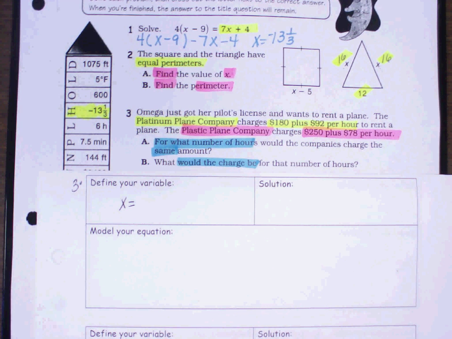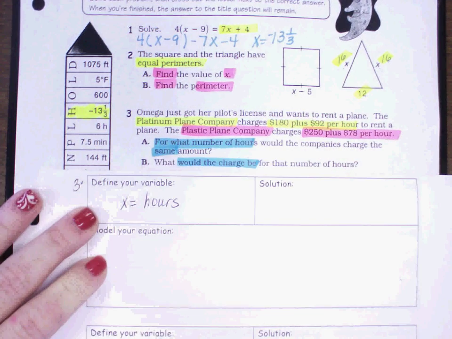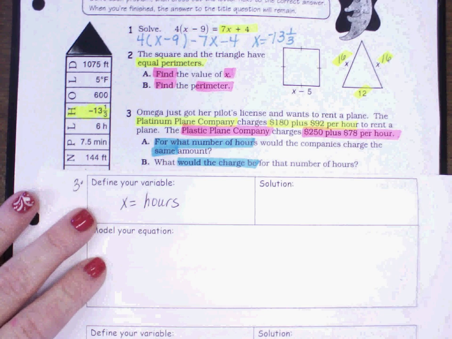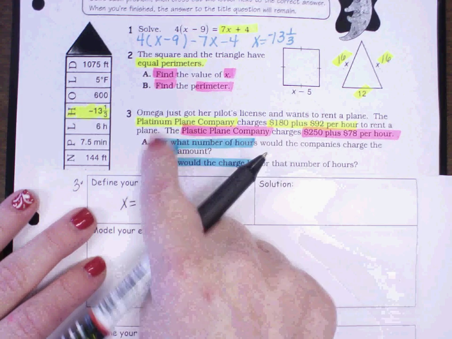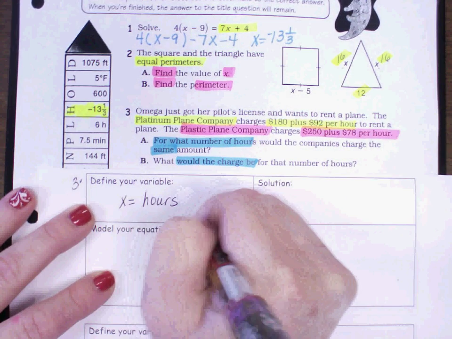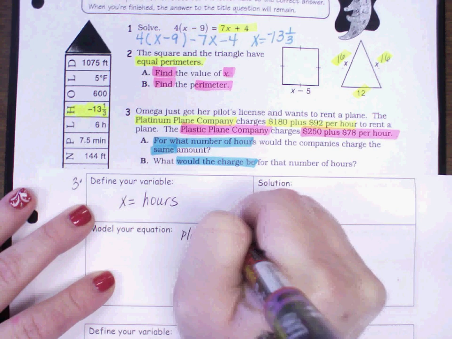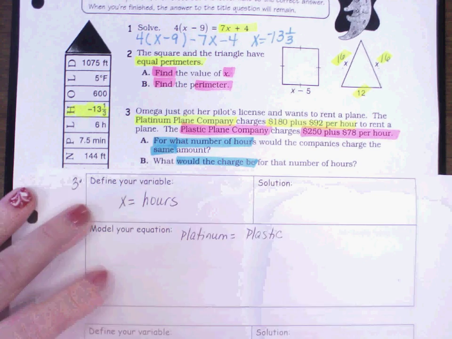Are you guys with me? Because it feels like you're tuning me out. Talk to me. What is x? Look at the question. What does the question say? So what is x? Hours. Thank you. X is hours.